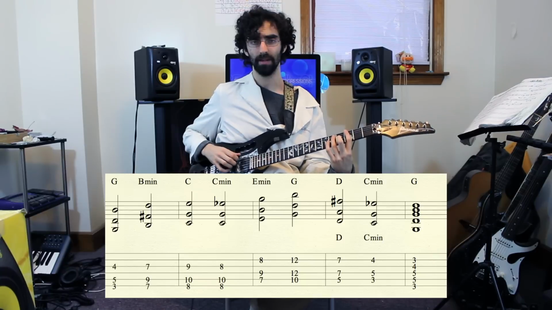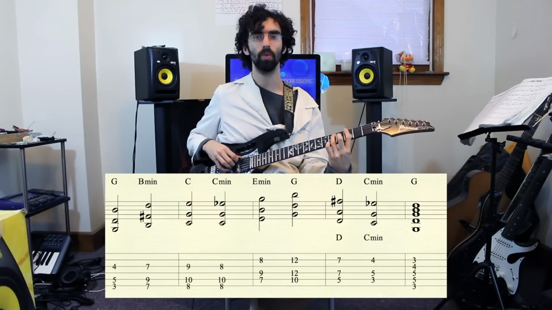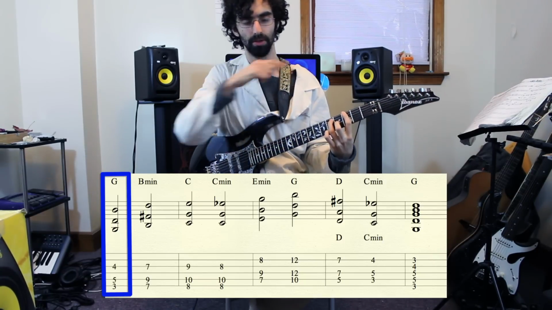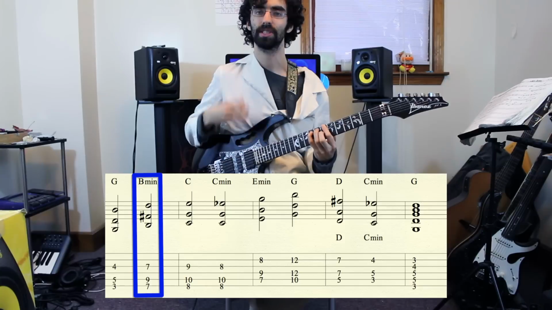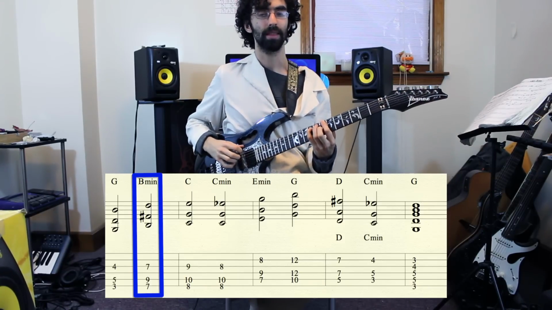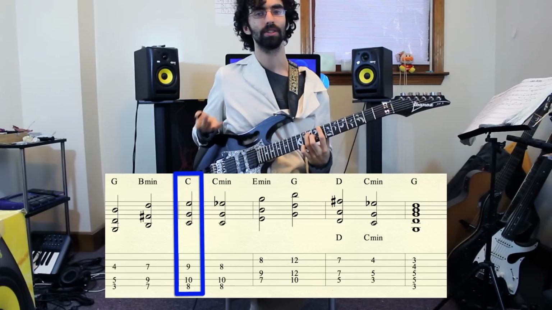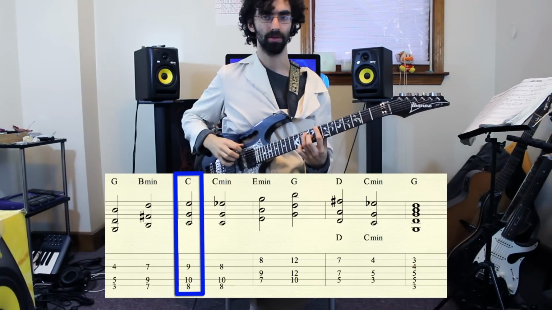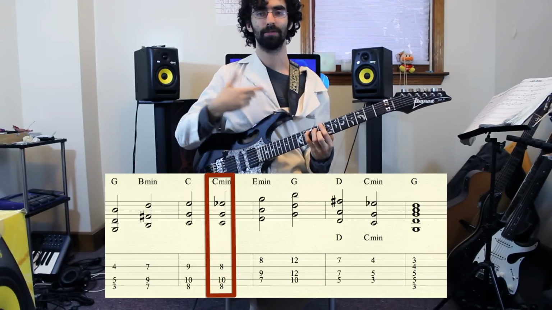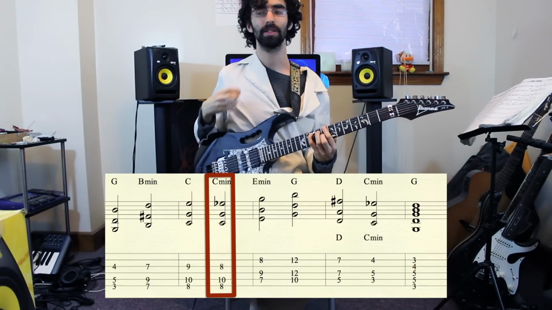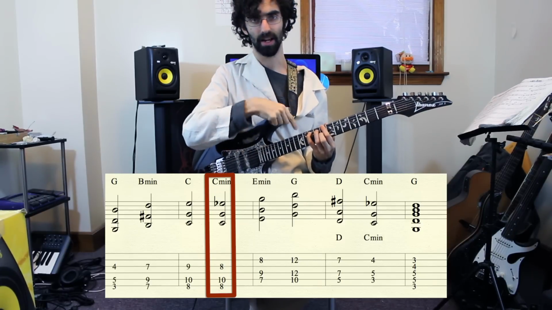Today's example chord progression is loosely based off of that Radiohead progression, but we're going to keep things a little more simple. Today's chord progression in the key of G major starts on a G major chord. That's the 1 major chord. Then we're going to B minor, which is the 3 minor chord. Then we're going to C major, which is our nice regular old 4 major chord. But then we're going to make it minor, which makes it the 4 minor chord.